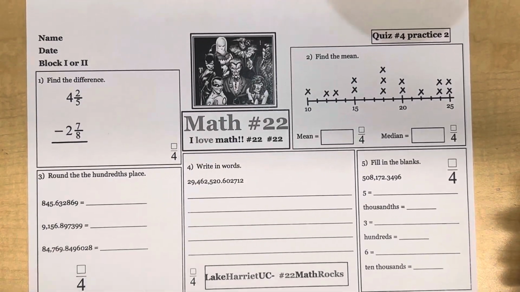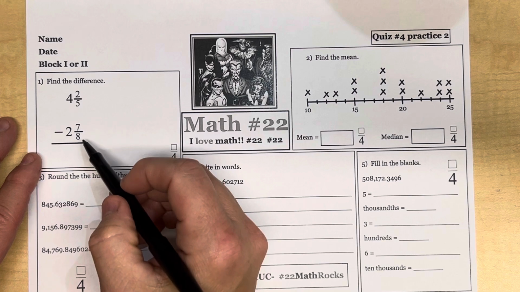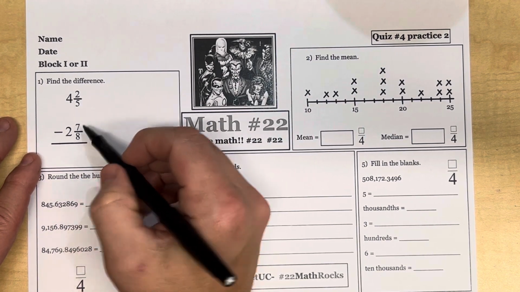All right, quiz number 4, study guide. The first problem, we're subtracting mixed numbers. When we add or subtract, we need common denominators.